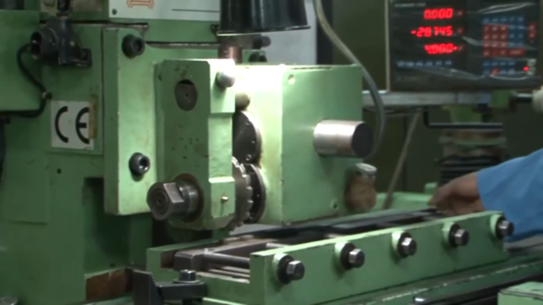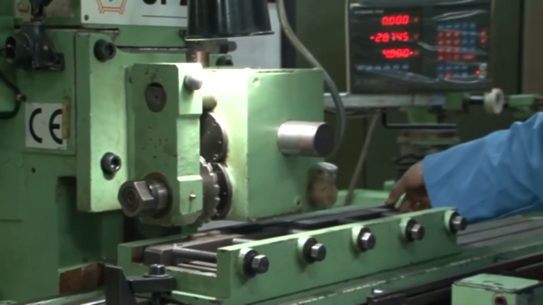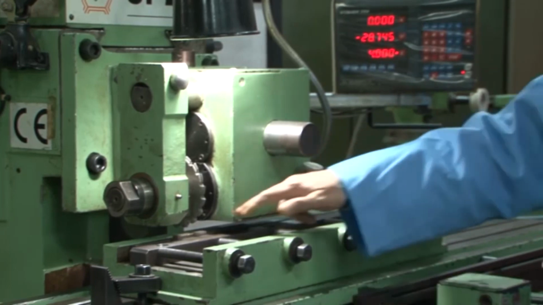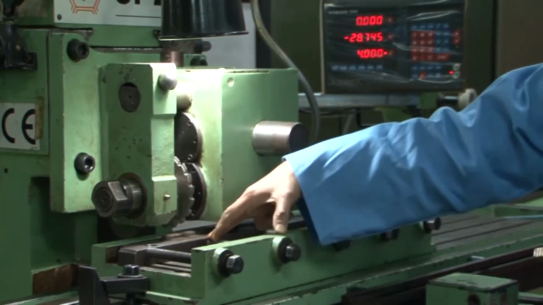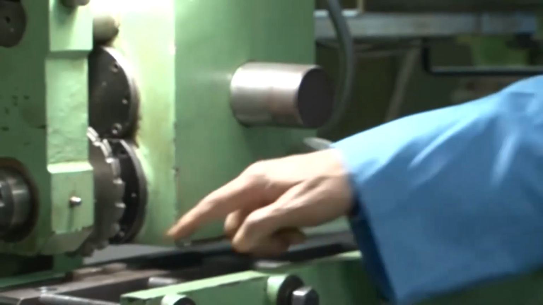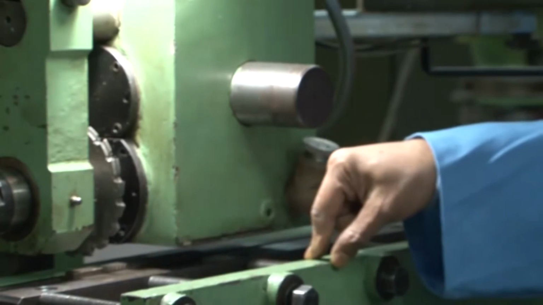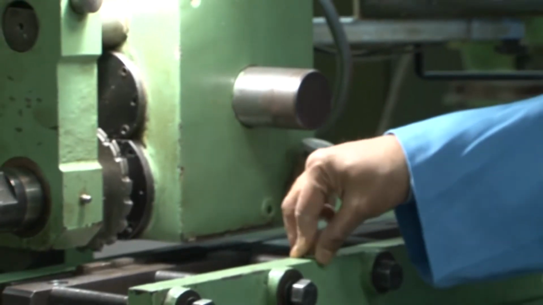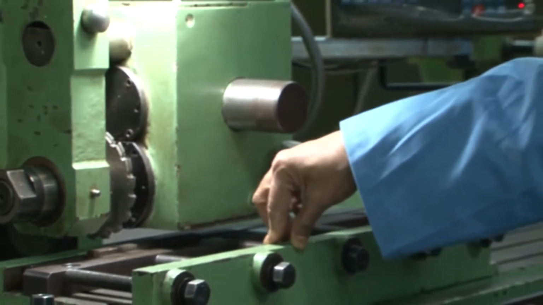For that we have a blank here. In fact, there could be two blanks simultaneously clamped, and with the cross feed both racks can be cut on the two different blanks. That is just to increase the productivity.